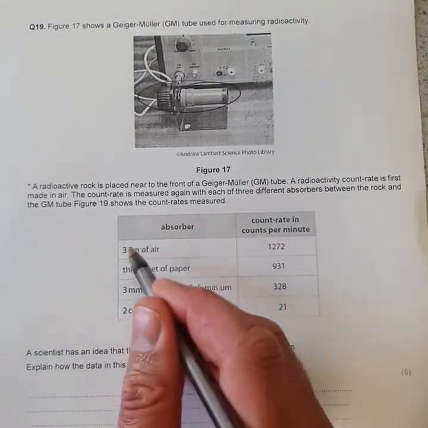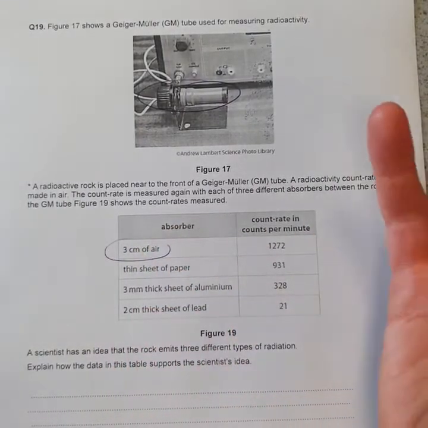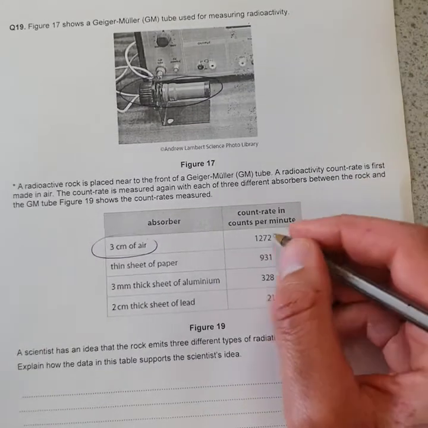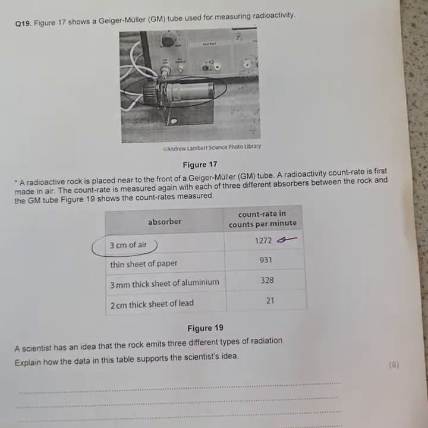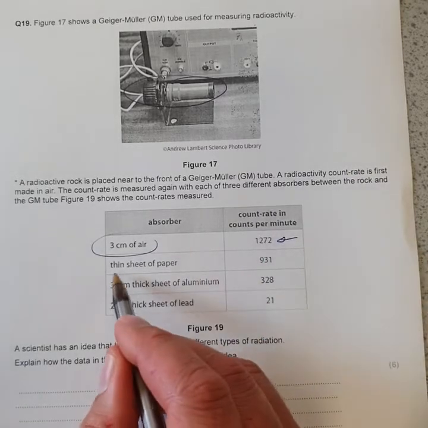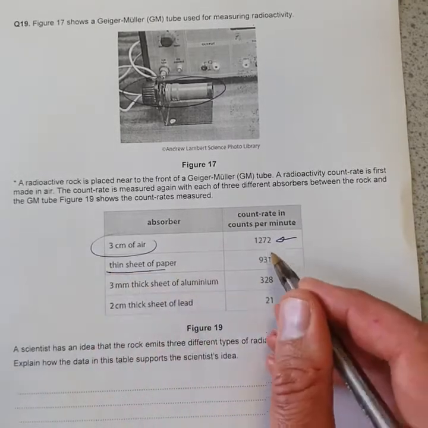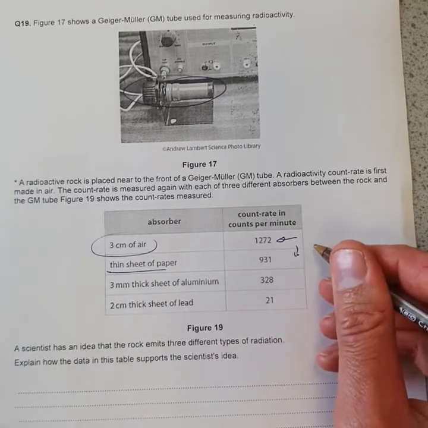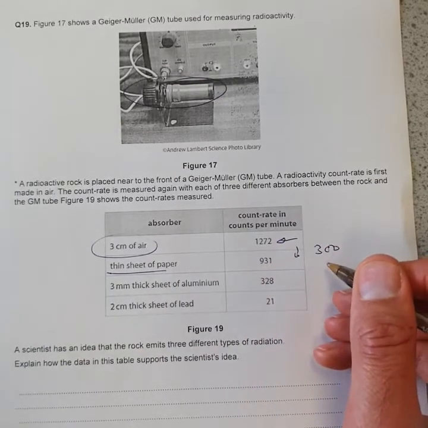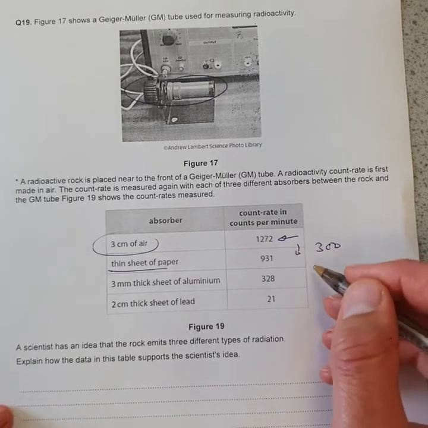Just with air, we've got a rock, we've got 3 centimeters of air, and we've got a count rate of 1,200. We put a thin bit of paper in. It drops down, what's that? That's a drop to 900, so that's a drop of about 300. So it's about a drop of a quarter.